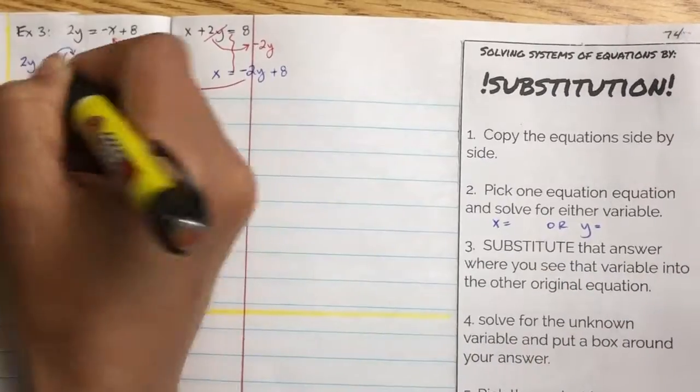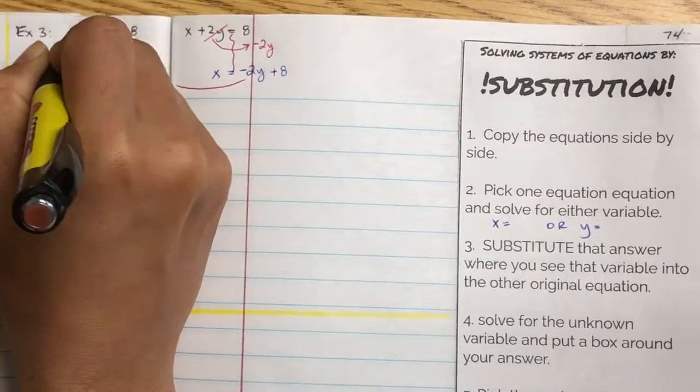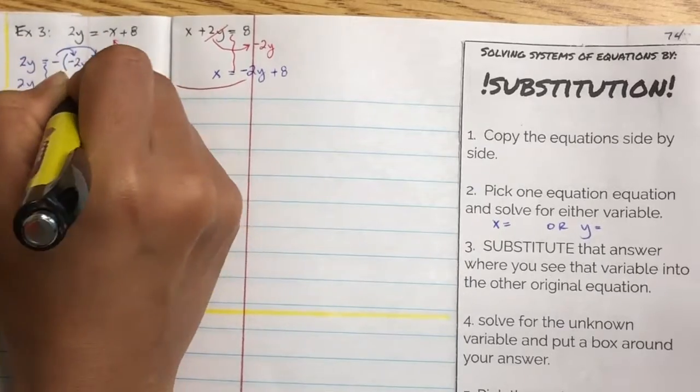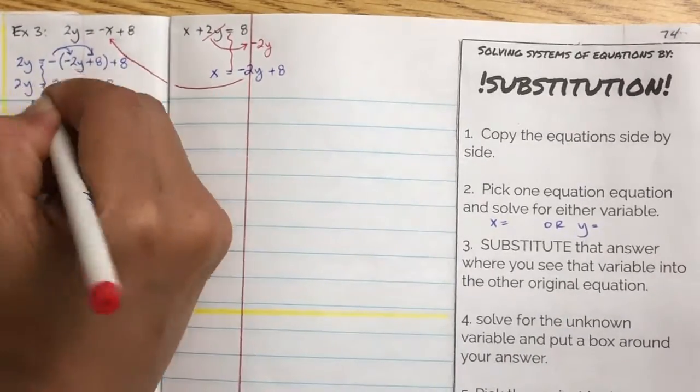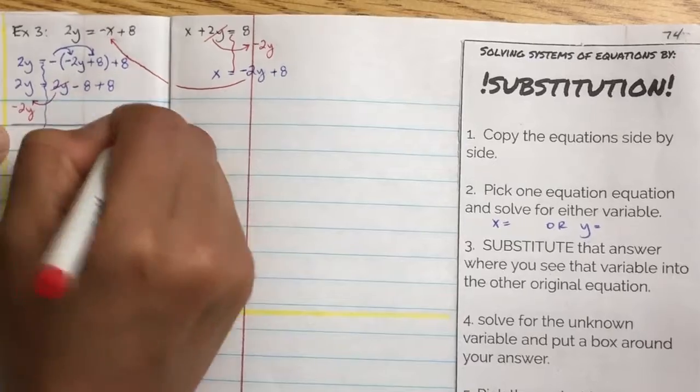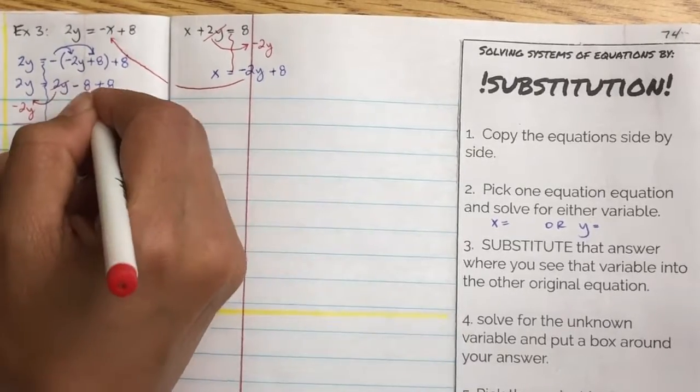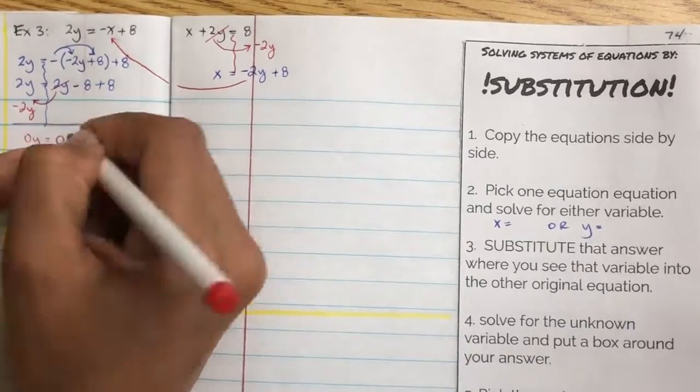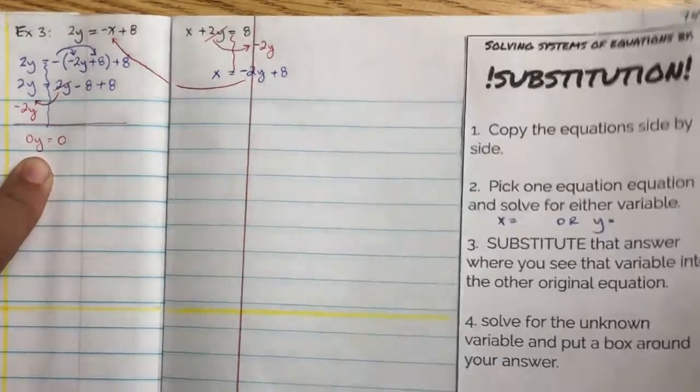Solve for the unknown variable, so distribute. It's going to be negative, and a negative times a negative is a positive, a negative and a positive is a negative. Bring everything else down. Move that 2y to the other side, it's going to become negative 2y. So I'm going to have 0y is equal to 0.